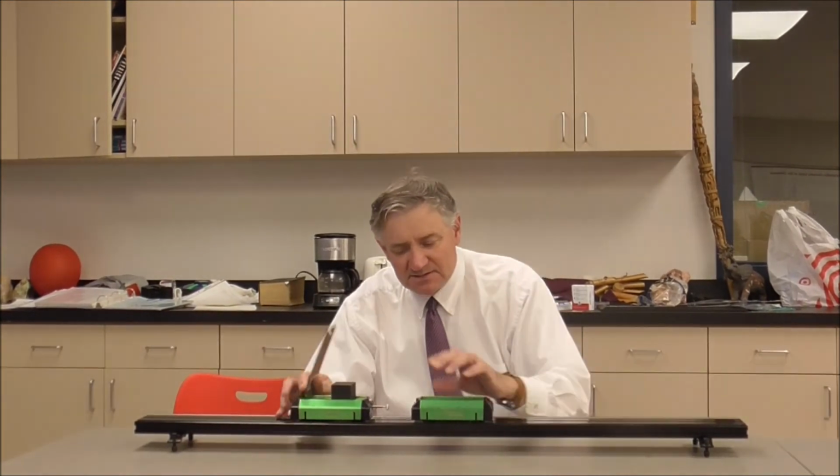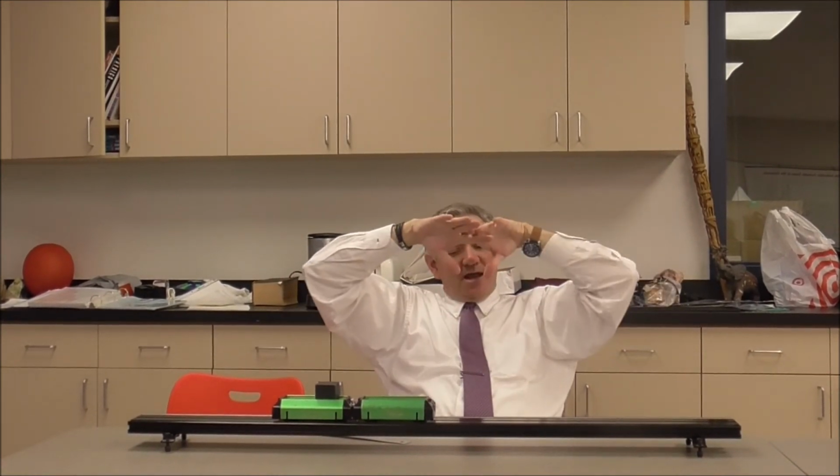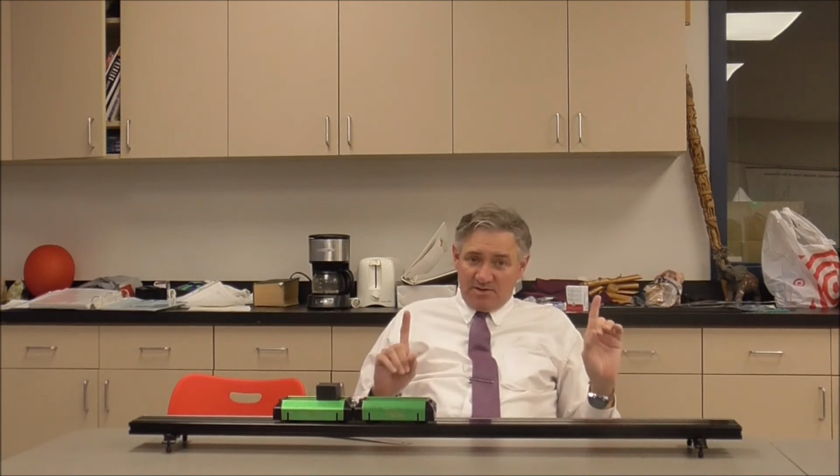So now here's the decision that you have to make, and you have to decide this as a group. We're going to assume that after the spring's release, the carts are traveling with a constant velocity. That's the key assumption that you're making. The carts are moving with a constant velocity after the spring is pushed. So, knowing that, we need to calculate the velocity of the carts after the spring is released.